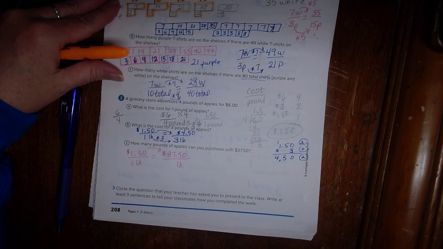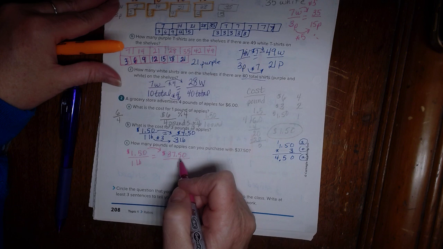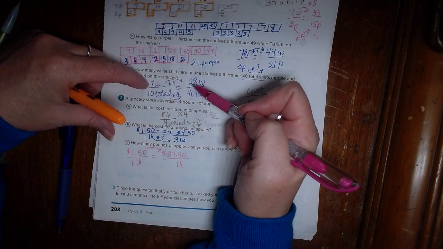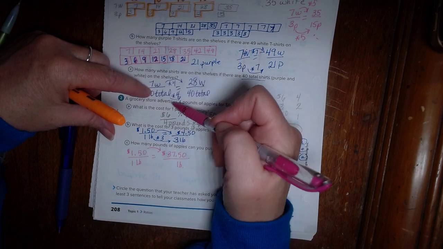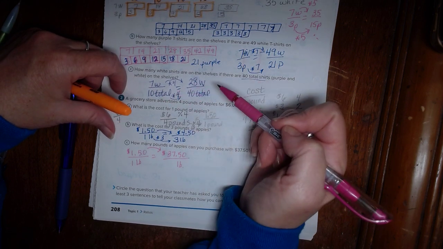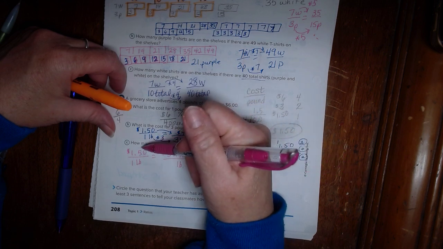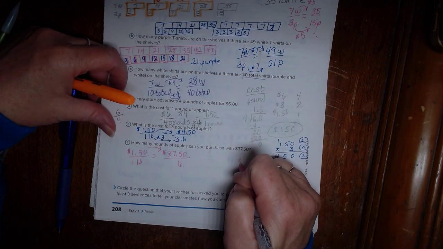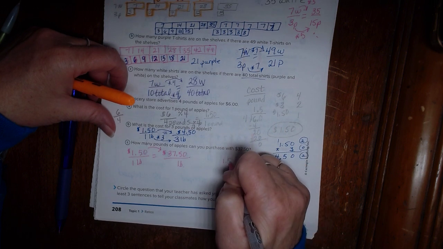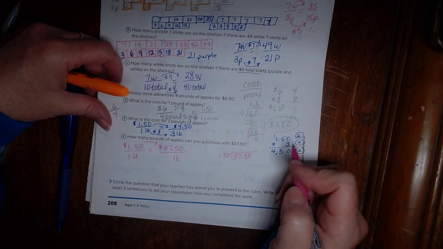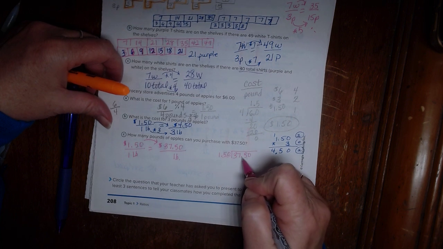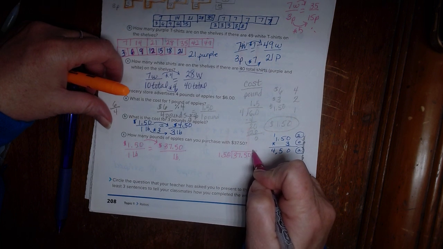If you don't know, we can turn it around to a division. Like right here, if we didn't know what we had to multiply 10 by to get to 40, we could have done 40 divided by 10 and got the 4. So we can do 37.50 divided by $1.50. We need to move the decimal point over 2 and over 2 here, and it goes straight up in the answer.